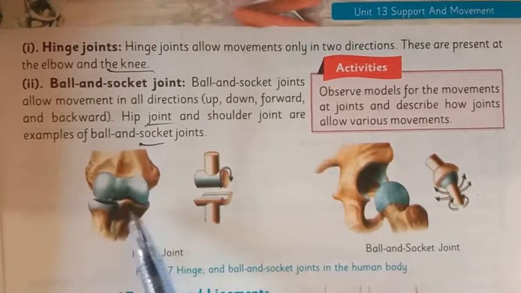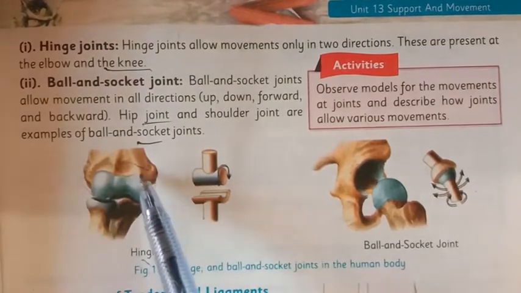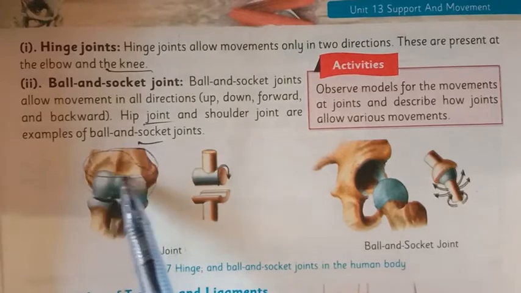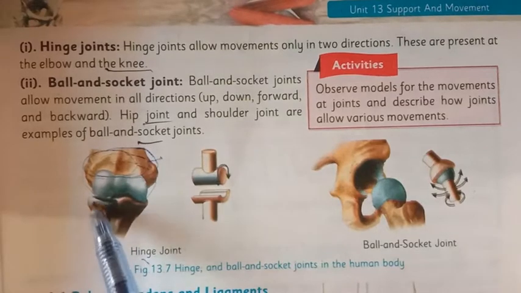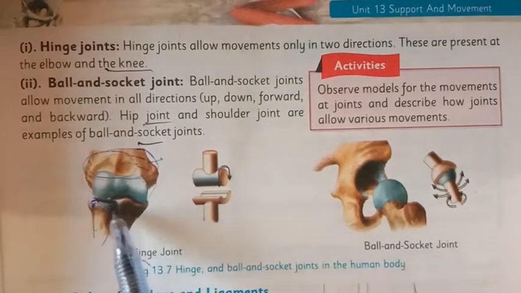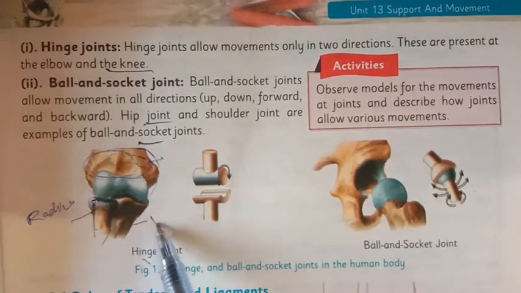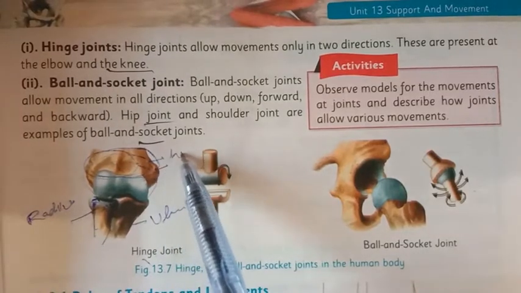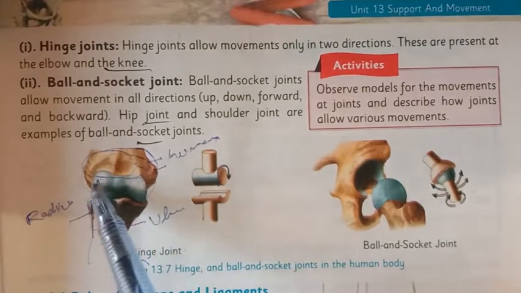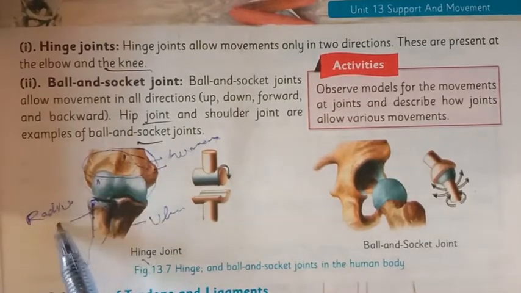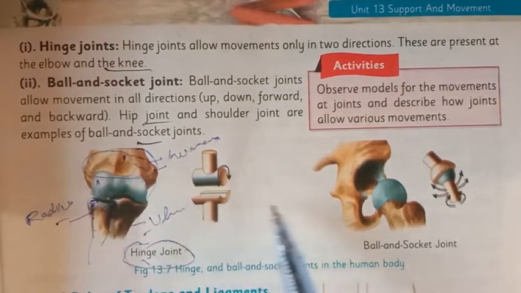This diagram shows the structure of a hinge joint. Here, this is the distal part, or lower part, of the humerus bone, and these are the proximal ends of the radius and ulna. In the forelimb region, the joint between the humerus, radius, and ulna forms a hinge joint, which allows movement only in one plane, backward and forward.